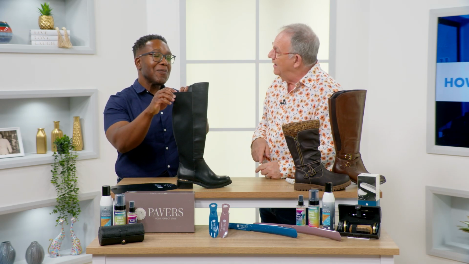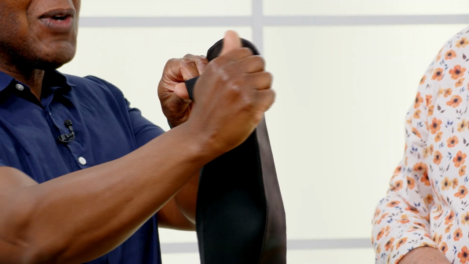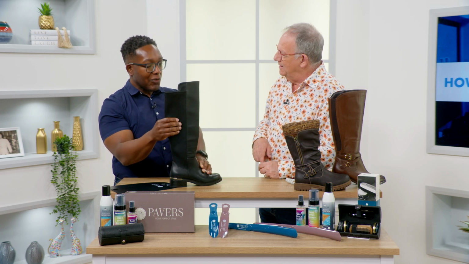So this is the same sort of material that you'd find on a diving suit or a scuba suit. Right. So it stretches. But does that mean the water's going to come through it? No, it does have a degree of water repellency on there.